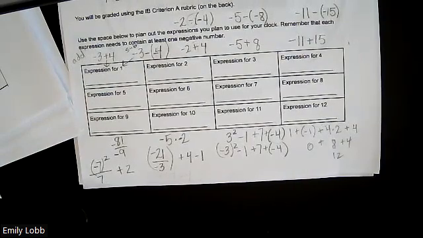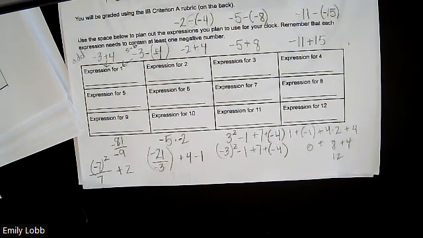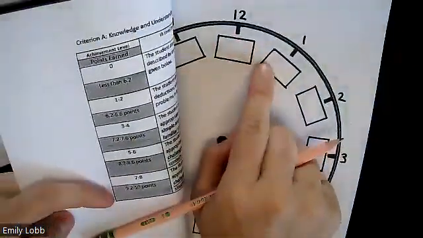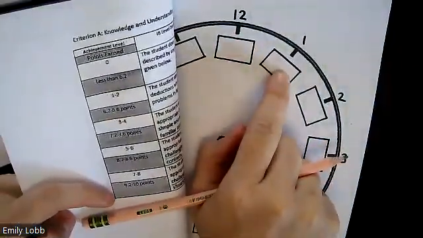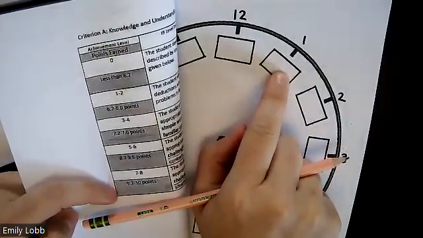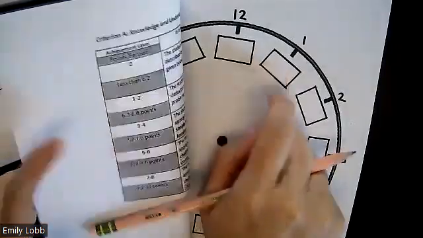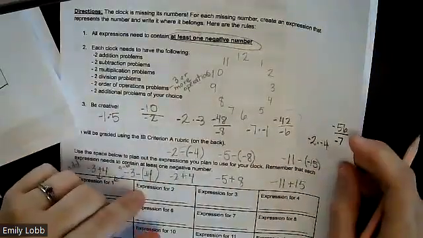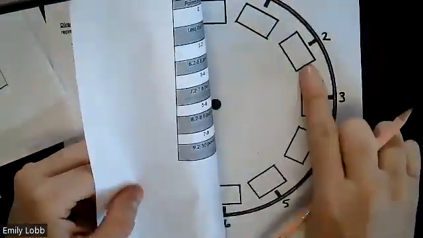You do not need to make these super complicated, okay? Whatever expression you have for here, you're going to write here in this little box very neatly so I can read it, because I'm going to grade your clock and your clock only. Whatever expression you have written here for number 2, you're going to write it.